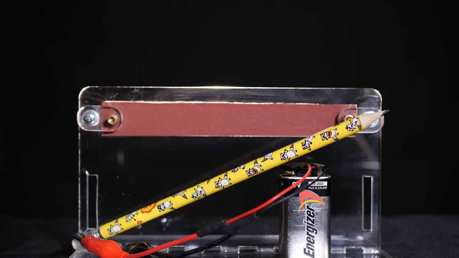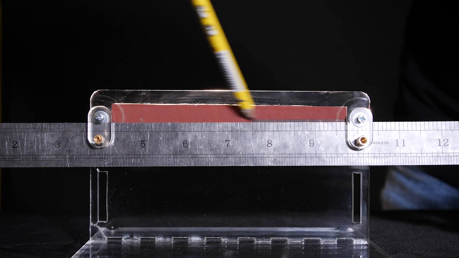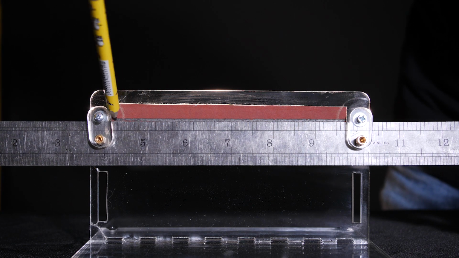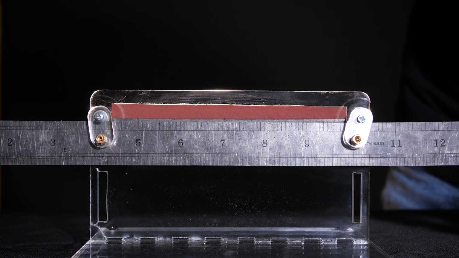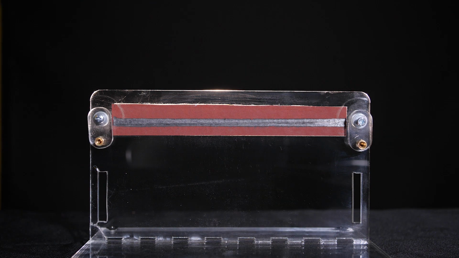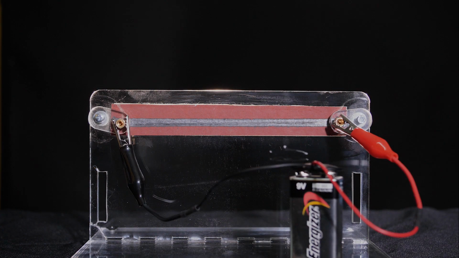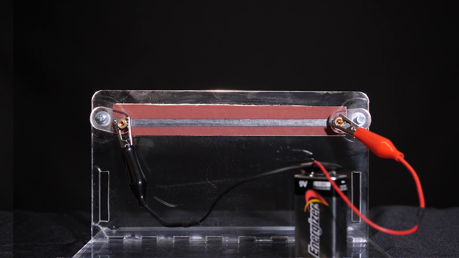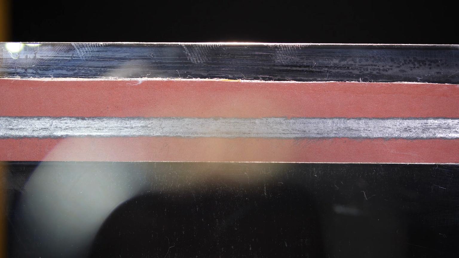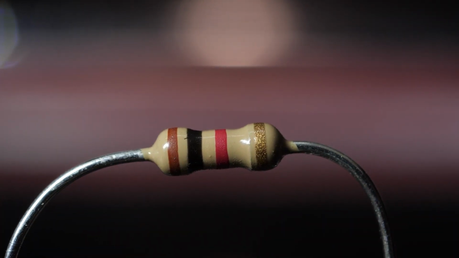I also need a pencil. I rub graphite on that sandpaper. I got a pretty thick layer. I connect those contacts to the graphite, positive and negative. It is now conducting electricity, though far worse than metal does, due to the high impedance. It is like a resistor.